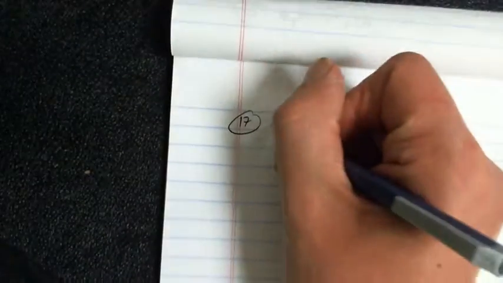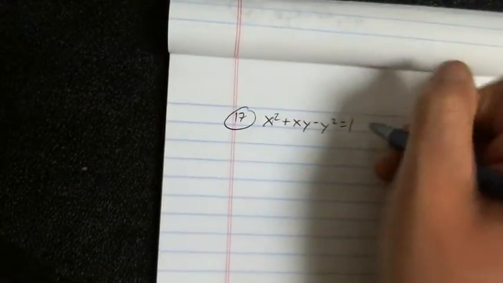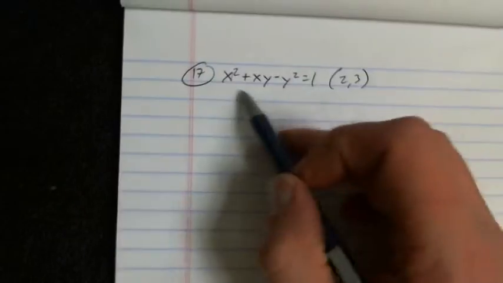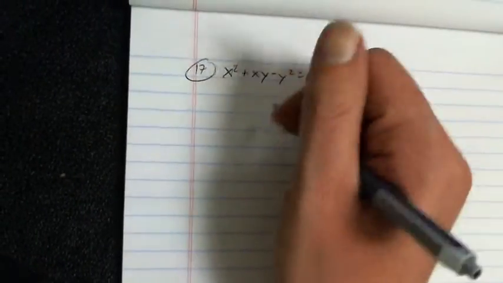Define lines that are tangent and normal to the curve at a given point. So we've got x squared plus xy minus y squared equals 1 at the point (2, 3). We'll take our derivative. That'll give us our slope once we evaluate it at (2, 3), and we'll get our tangent line.